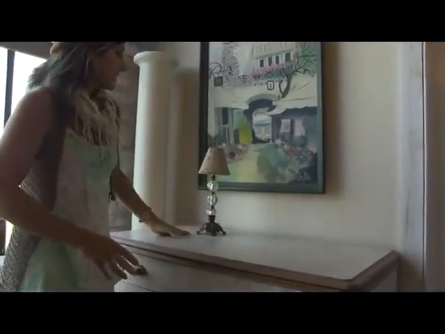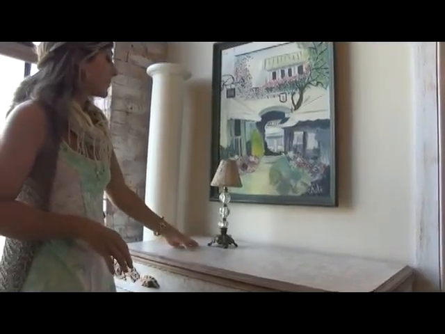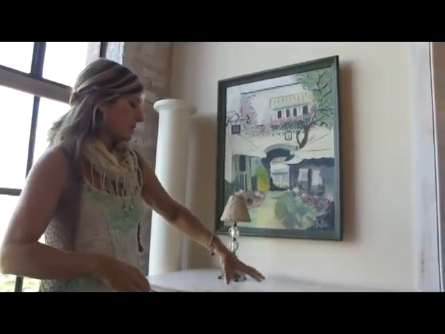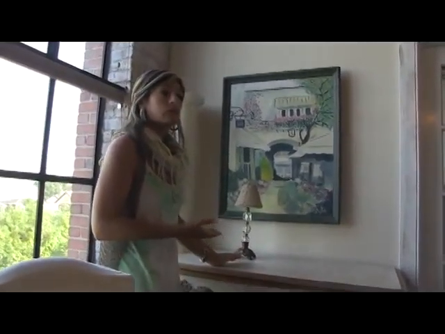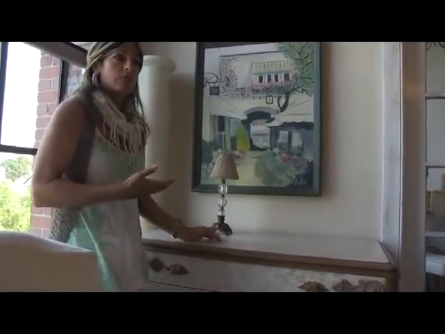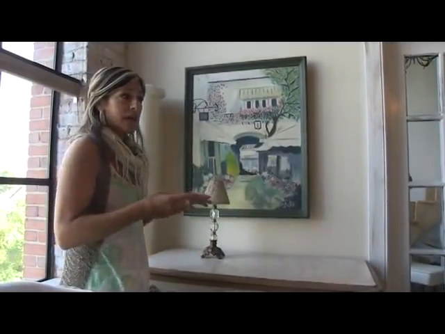And the trick to this is the scale. This is a really small lamp compared to the chest of drawers and the picture. So the trick to this is you can raise up your lamps if you have a lamp that you want to repurpose and it's too small. A little redesign trick is that you use books.